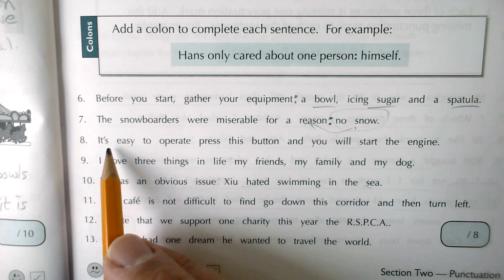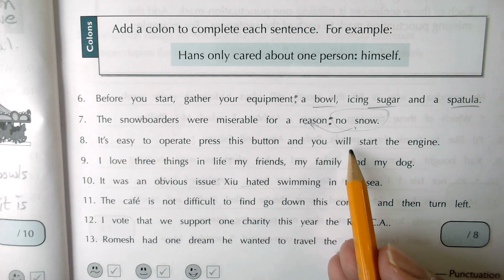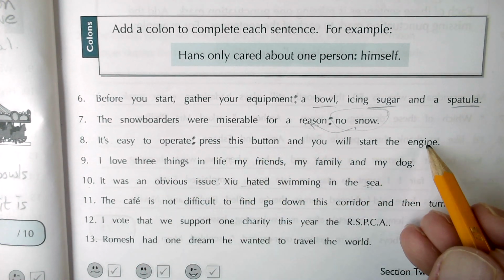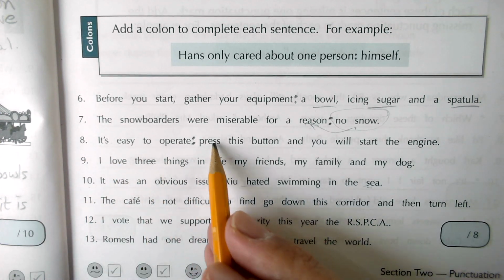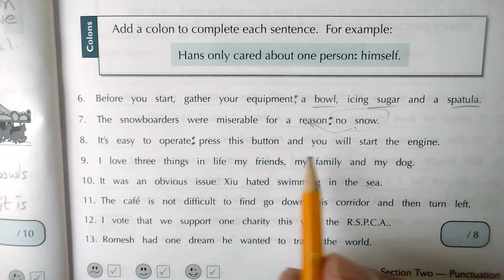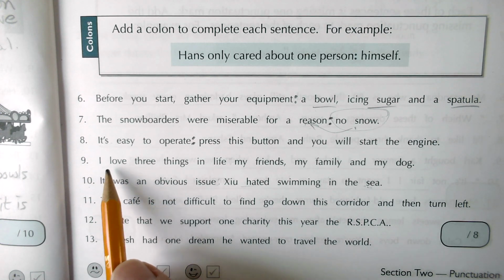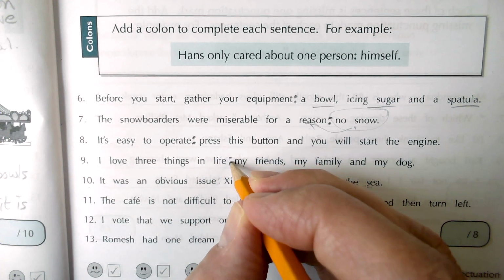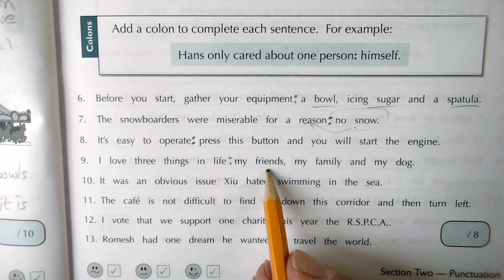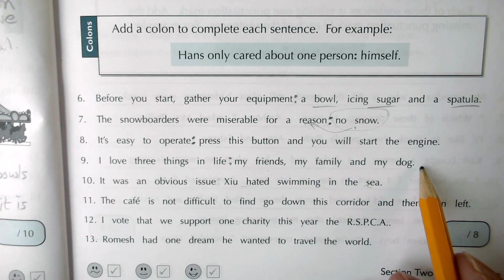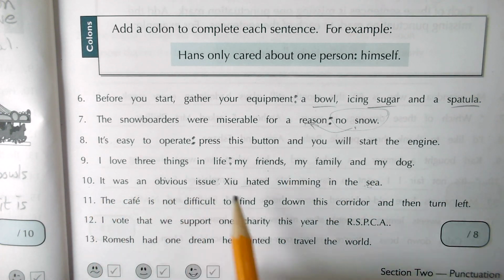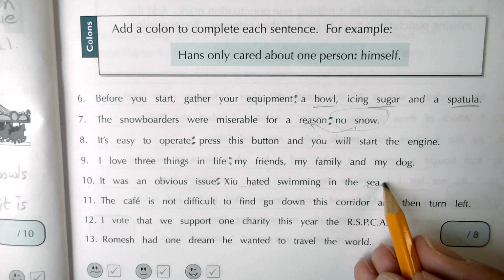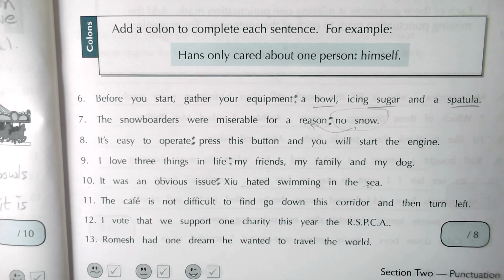It's easy to operate. Press this button and you will start the engine. It's easy to operate, colon, press this button and you will start the engine. So the second part explains the first part, adds information. Here's another one that's another list. I love three things in my life, literally giving you a list. So that'd go here. Here's the list: my friends, comma, my family and my dog. It was an obvious issue. Zoo hated swimming in the sea. So colon, so this is extra information that explains the first part.